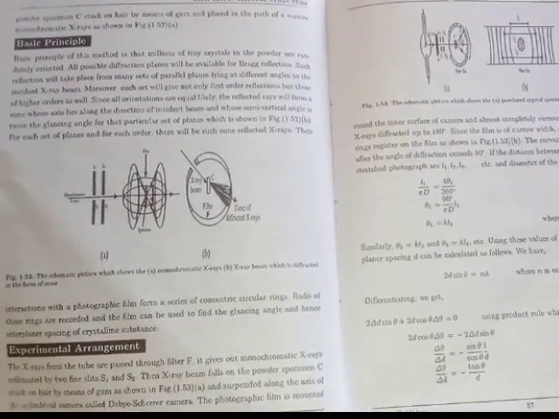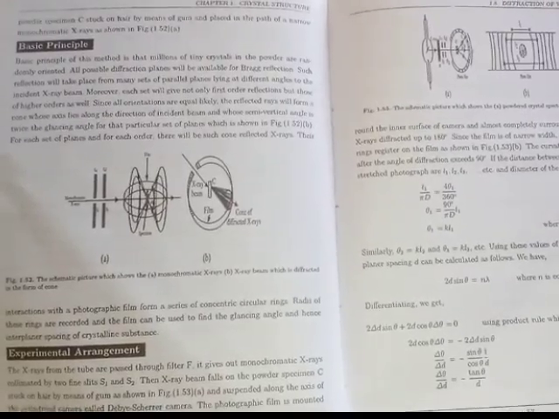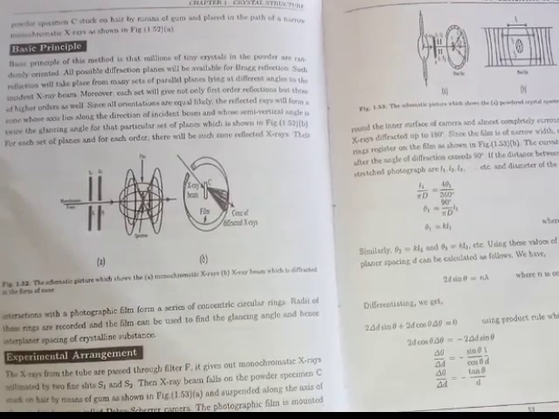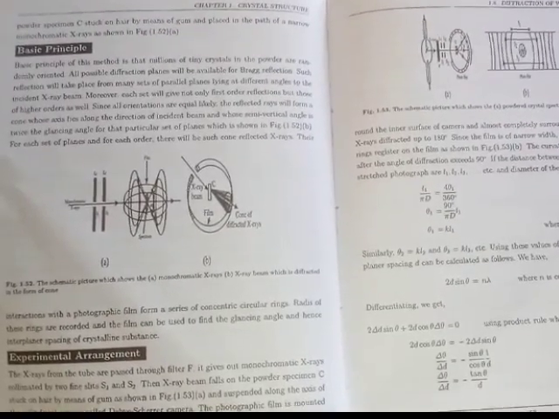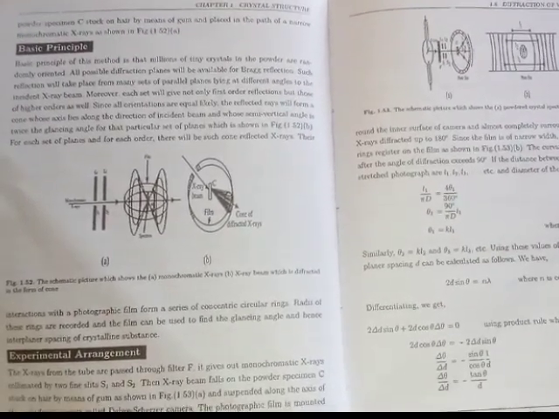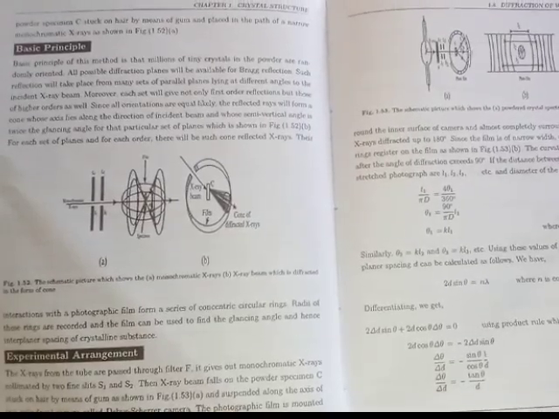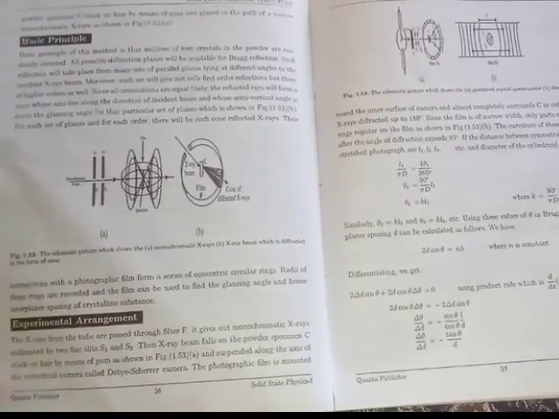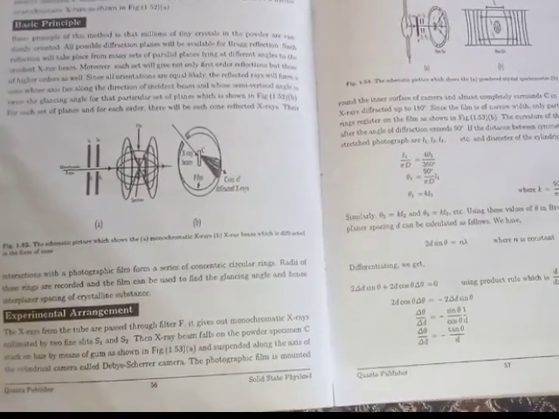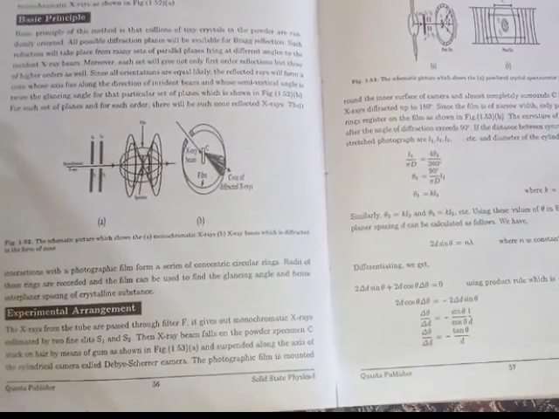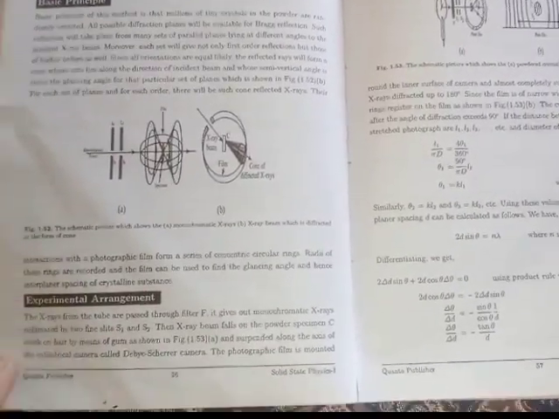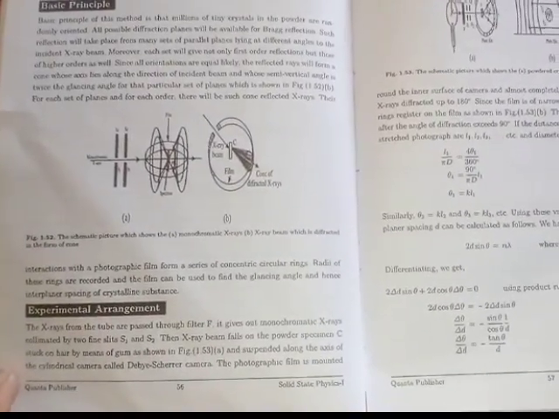For each set of planes and for each order, there will be such a cone of reflected X-rays. Their intersections with a photographic film form a series of concentric circular rings. Radii of these rings are recorded and the film can be used to find the glancing angle and hence interplanar spacing of crystalline substances.